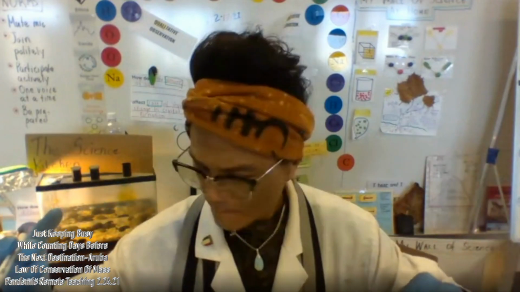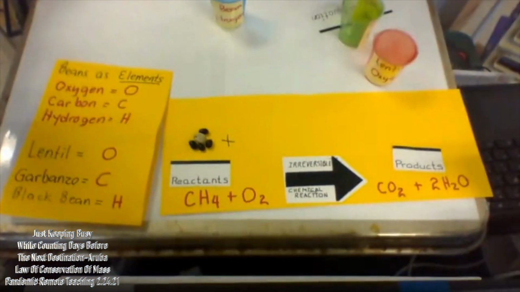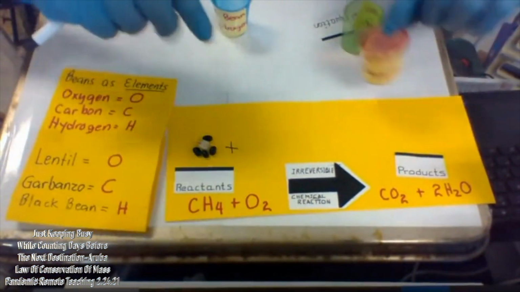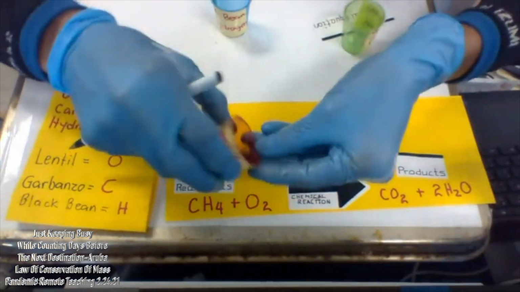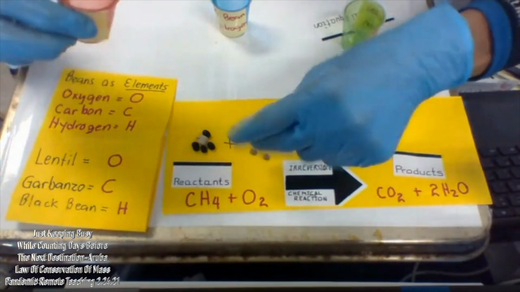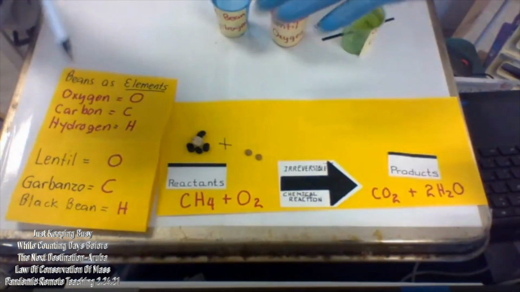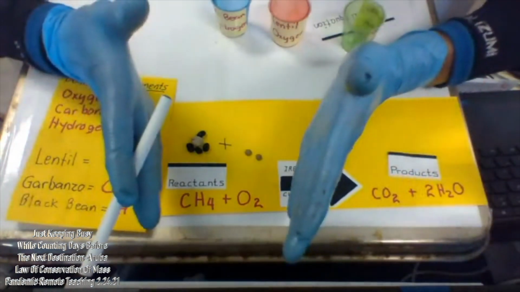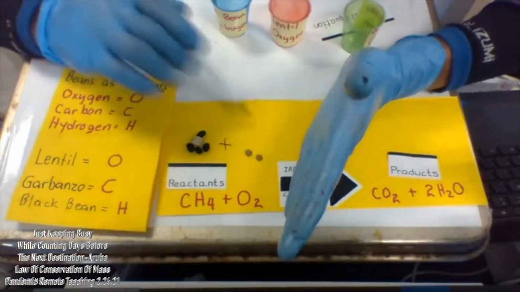So now we need to have 2 oxygen. And oxygen is represented using the lentil, the teeny small kind of reddish, light reddish seed. I love lentil for my soup. And this is the lentil, and I need 2 of it. 2. Excellent. All right, now we have the 2 reactants, and they can combine.